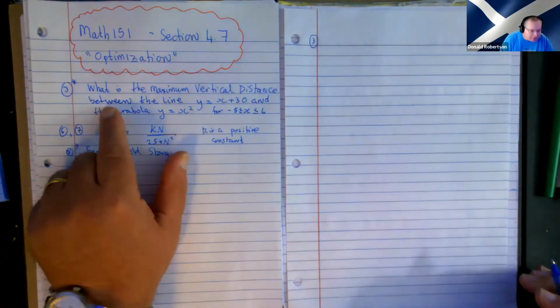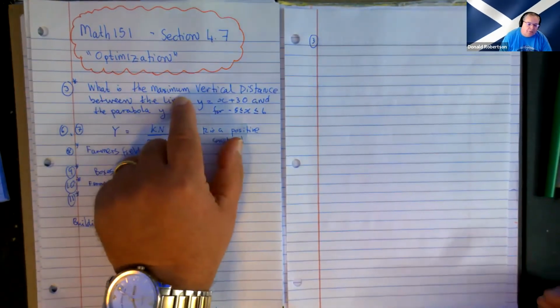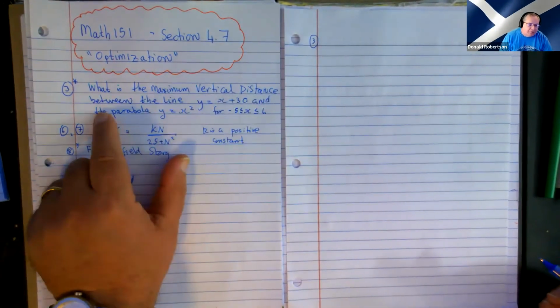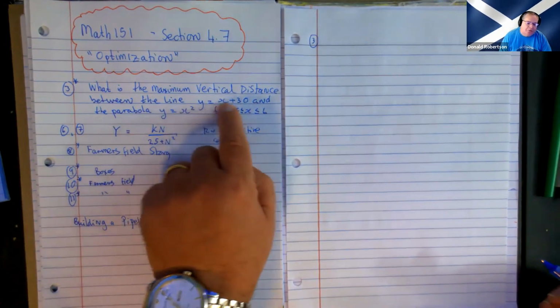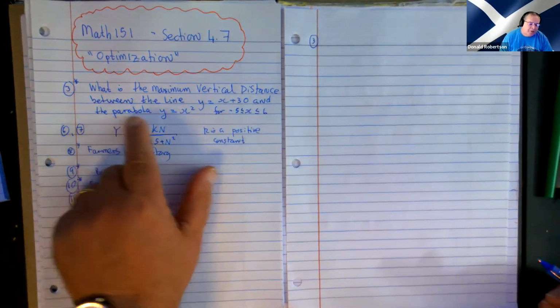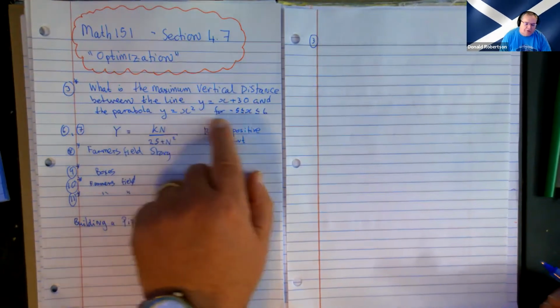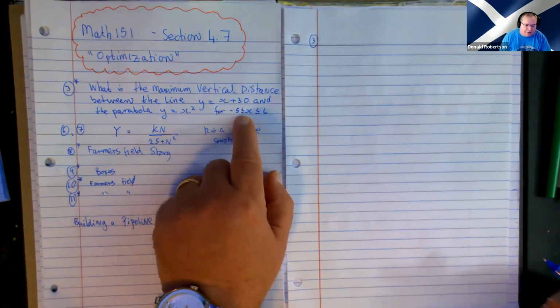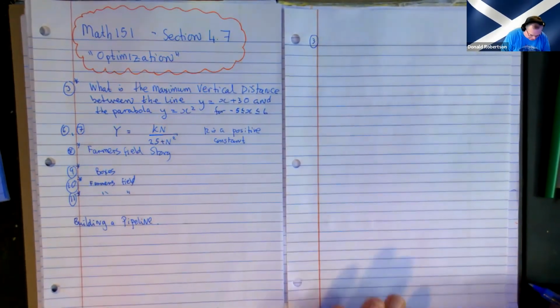So I've written the whole thing down here. What is the maximum vertical distance between the line y equals x plus 30 and the parabola y equals x squared if you choose values of x between -5 and 6?